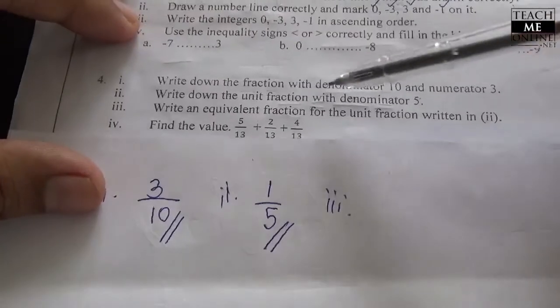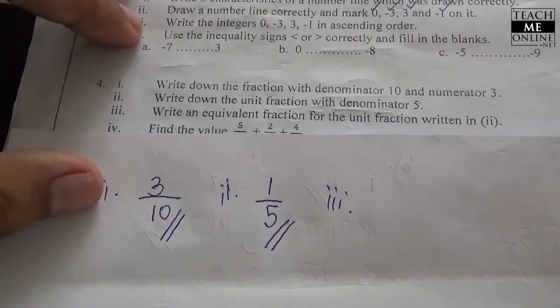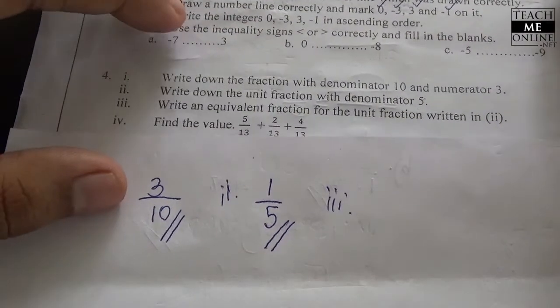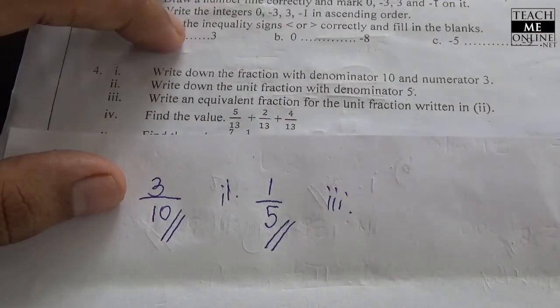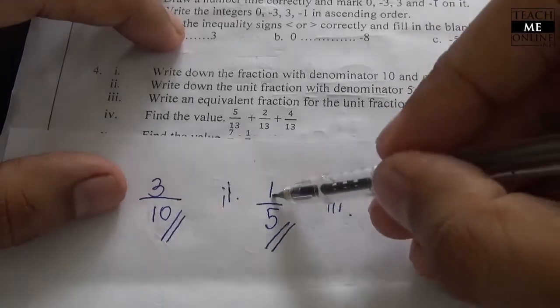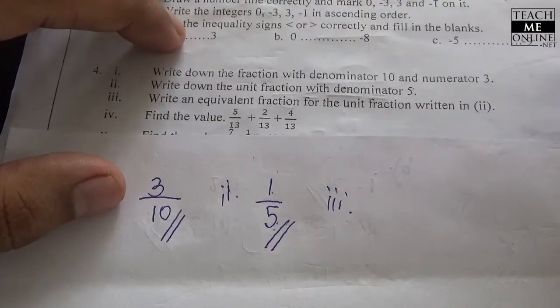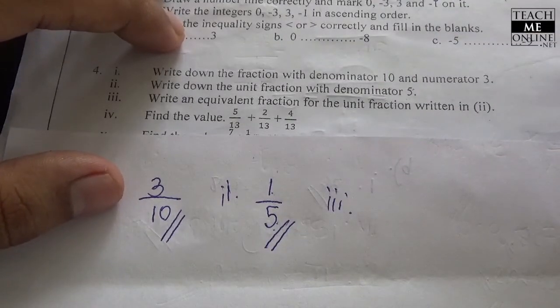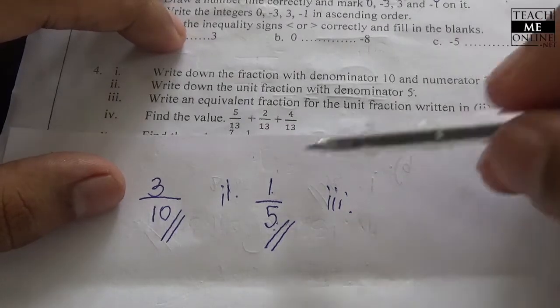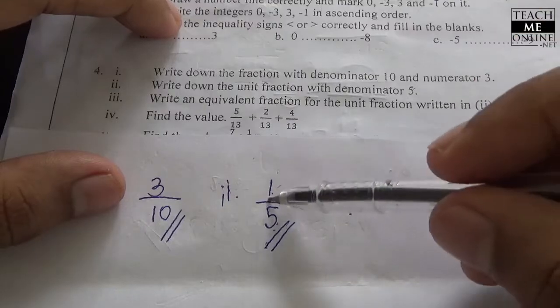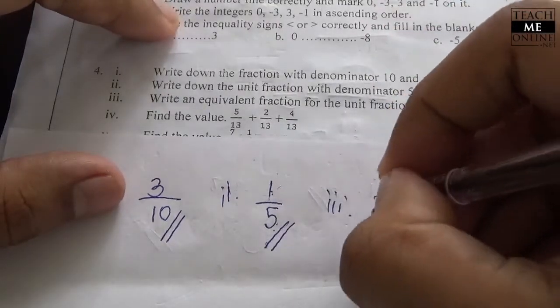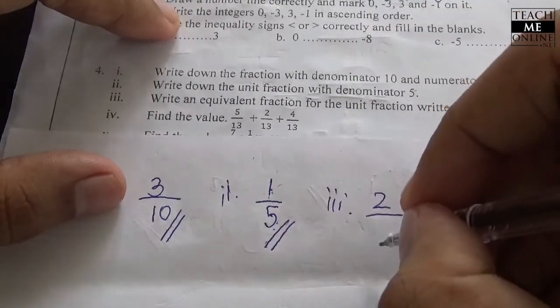Part 3 actually. Write an equivalent fraction for the unit fraction written in part 2. So I have written 1 upon 5. To get an equivalent fraction, what I should do is multiply the numerator and the denominator both by the same number. So I can easily multiply up and down both by 2. 1 multiplied by 2 is 2, 5 multiplied by 2 is 10, 2 upon 10.